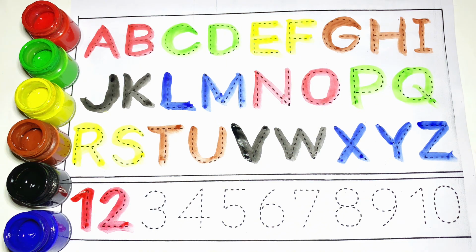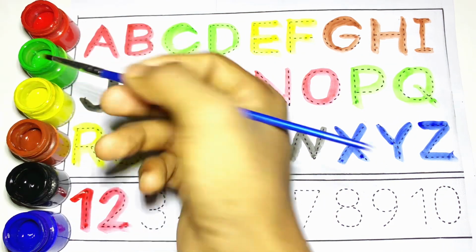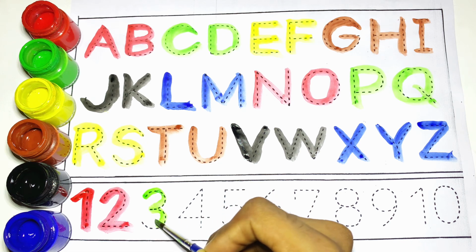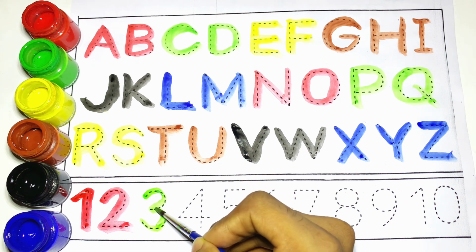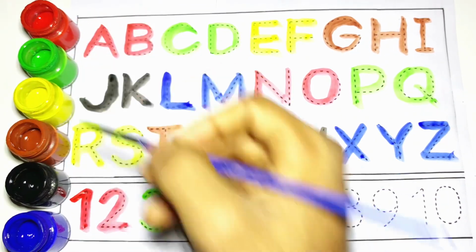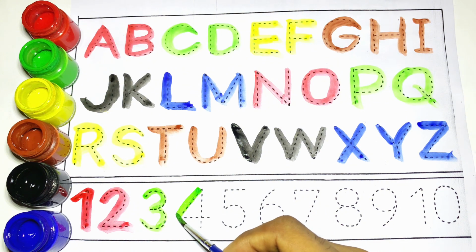Kids, next 3. The numbers of 3. And use green color. Kids, again use green color and draw 4. The numbers of 4.